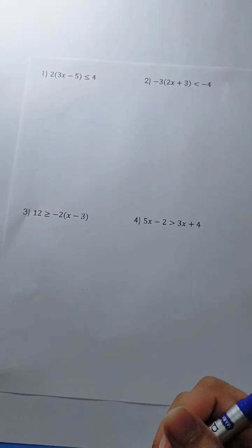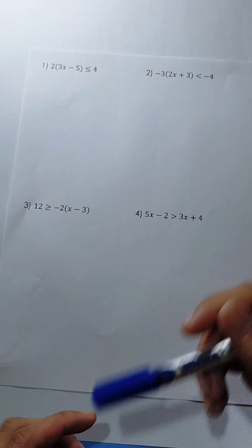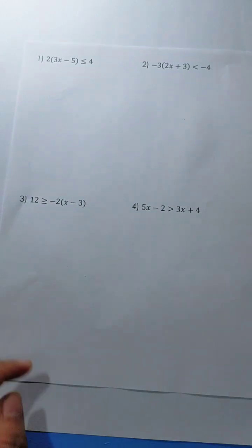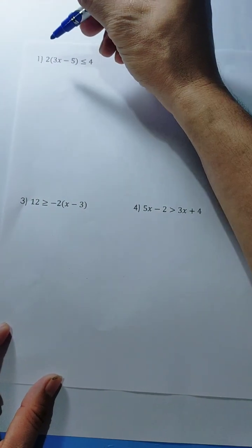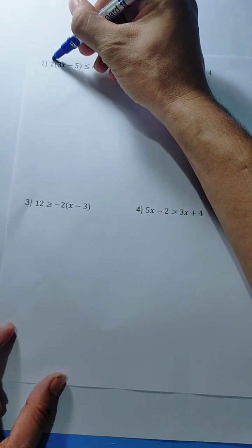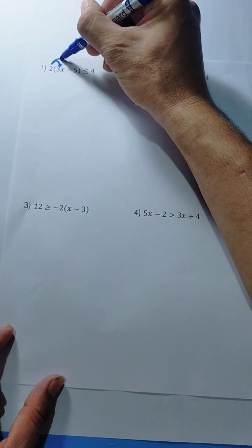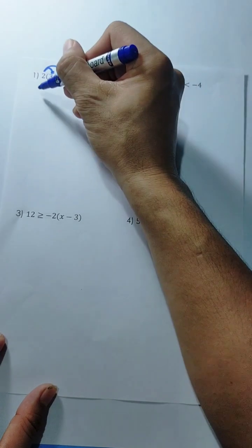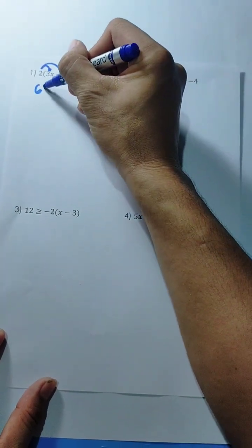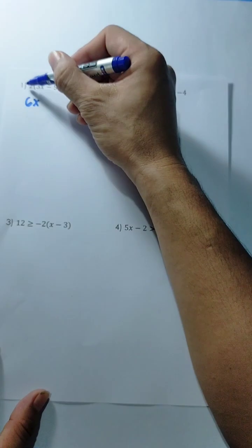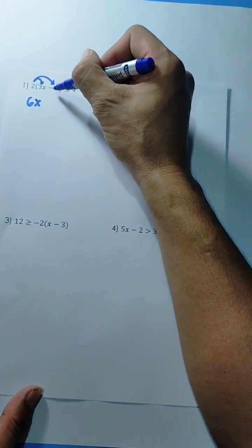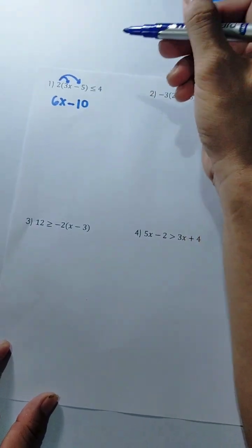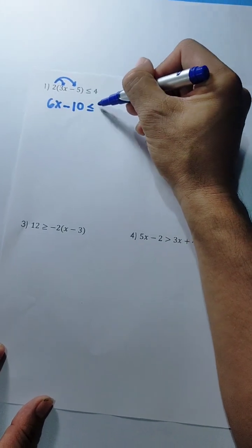This is a multi-step inequality. We do several steps so that we can isolate our x. In this problem, we use the distributive property. We distribute our 2 to each term of this binomial. 2 times 3 is 6, including the x. Remember, this is positive here. Positive times negative is negative. 2 times 5 is 10. Copy the rest.